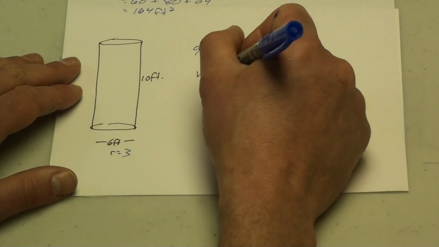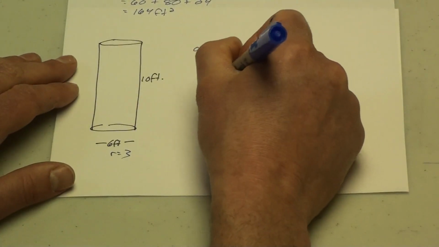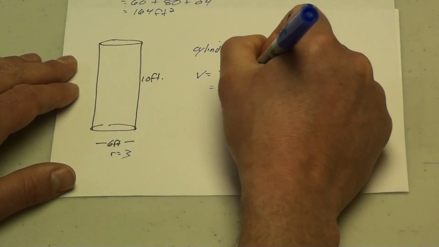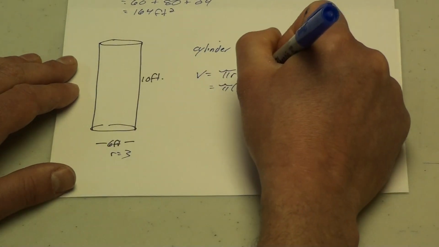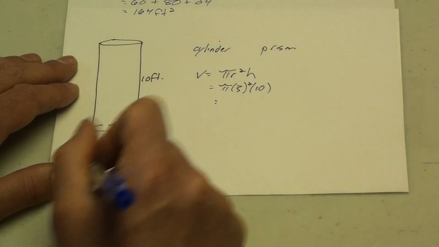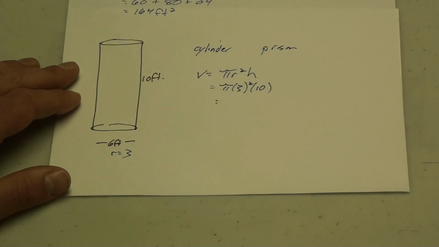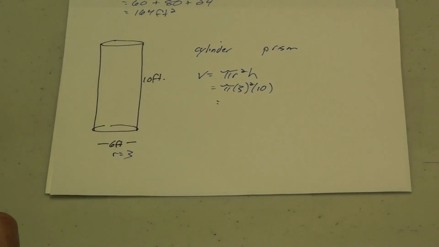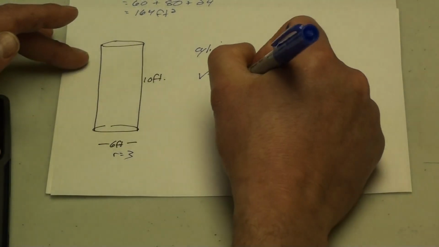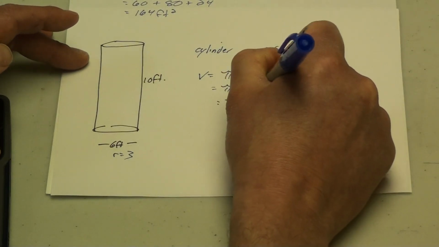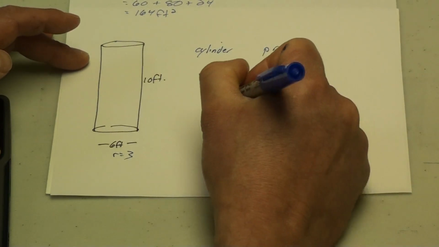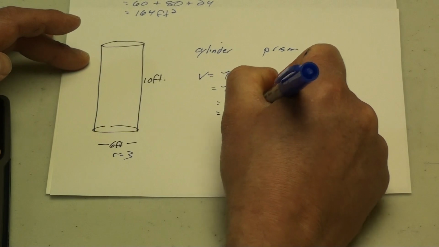Okay, so going back to my cylinder, I have pi, my radius was 3, so 3 squared, multiplied by the height, which is 10. Okay, so I'm going to do the 3 squared first, which is 9. So I'm going to have pi times 9 times 10. 9 times 10 is 90, so I'm going to have pi times 90.